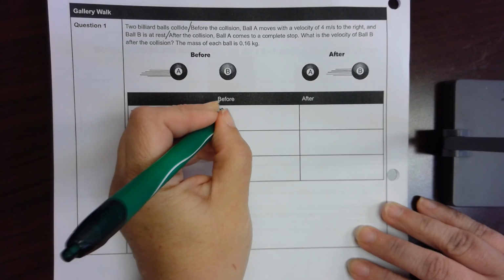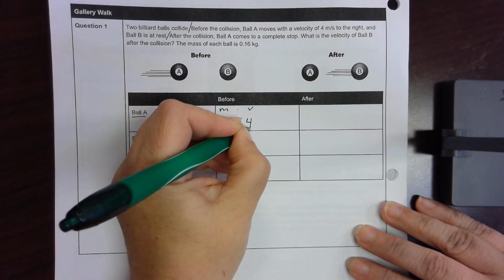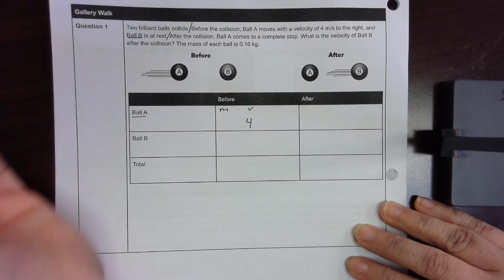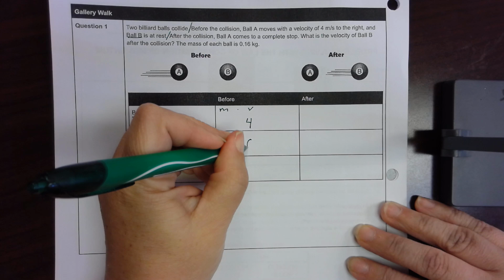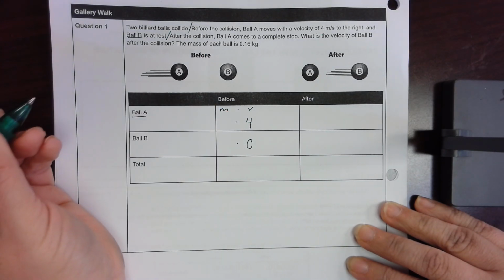So we have mass times velocity in each box. We know that it is moving 4 to the right. That is going to be positive 4. Ball B is at rest. Its velocity is 0. Okay, we don't know what their mass is yet. We're going to continue to read.